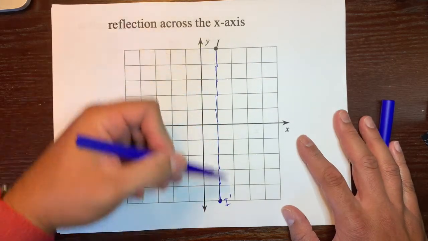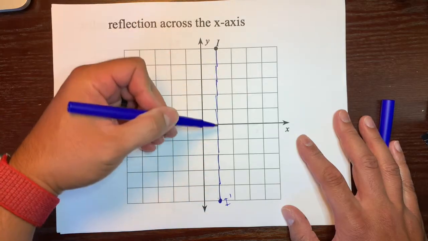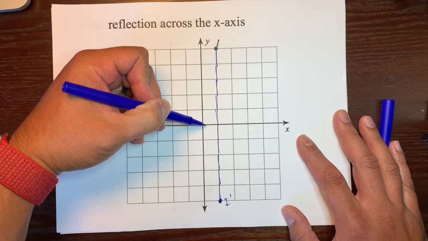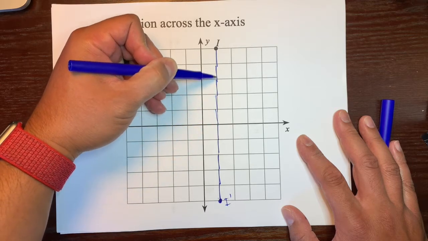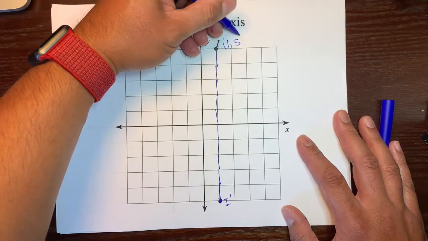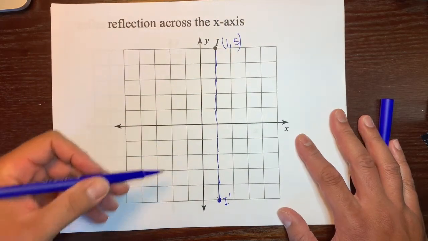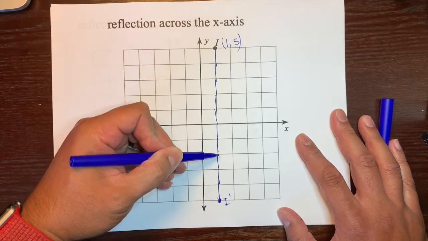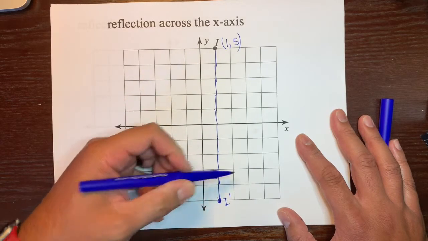Just for good measure, let's figure out the coordinates for I and I prime. I would be 1, 5. And this I prime would be 1, and then -1, -2, -3, -4, -5.